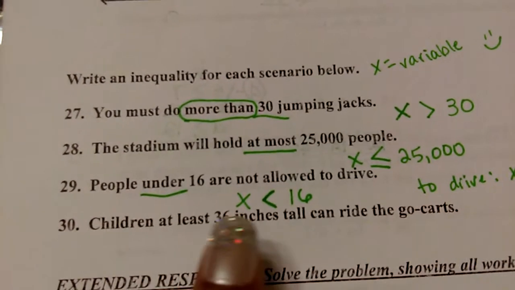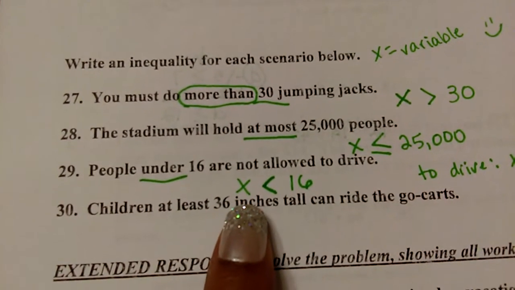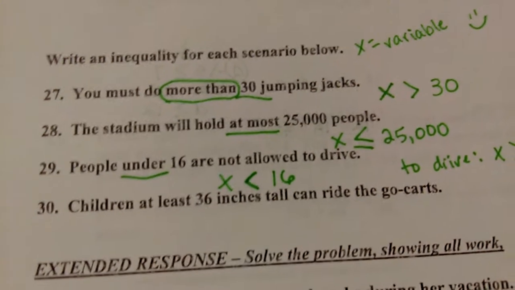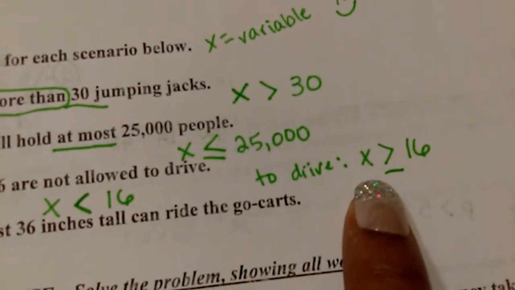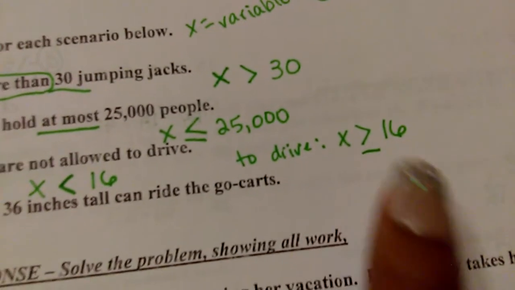So people under 16 are not allowed to drive. If your age, X, is less than 16, you are not allowed to drive. That means to drive, your age, X, has to be greater than or equal to 16.